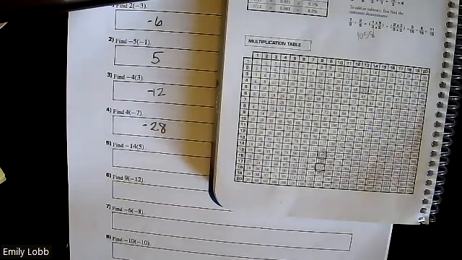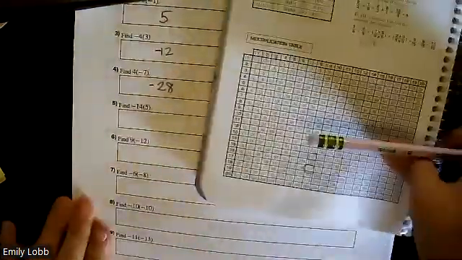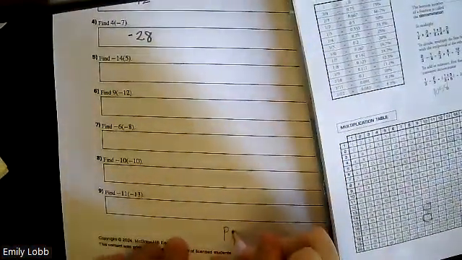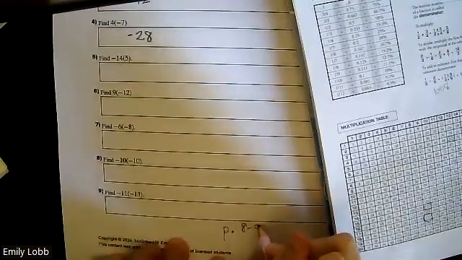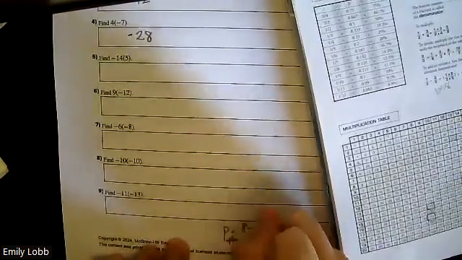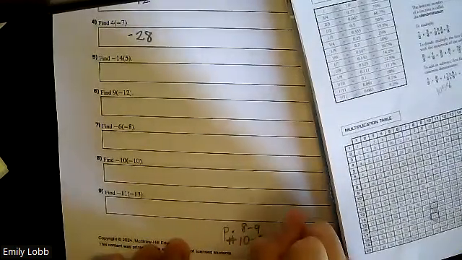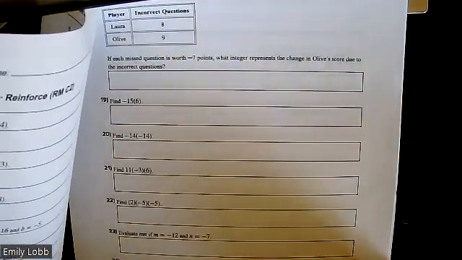All right, please try. Are you ready? Try the rest of this page. We're gonna go over it. And then after you finish this page, you're gonna move on to page 8 and 9, and you're going to do numbers 10 through 12, and then 19 through 22.